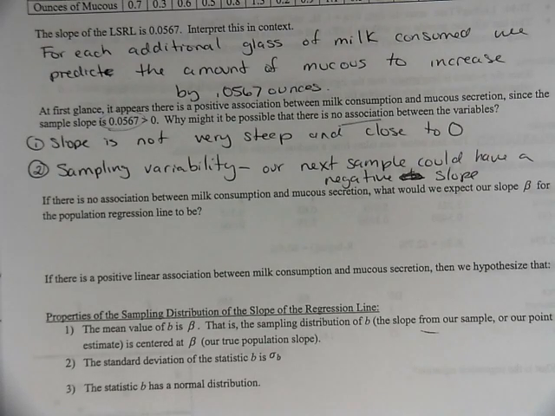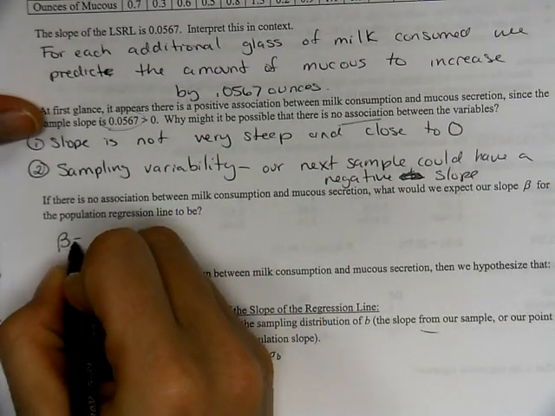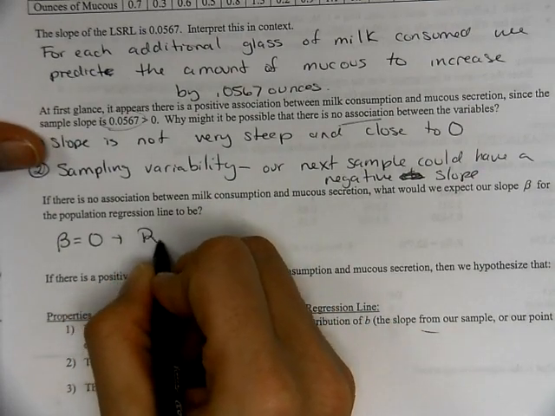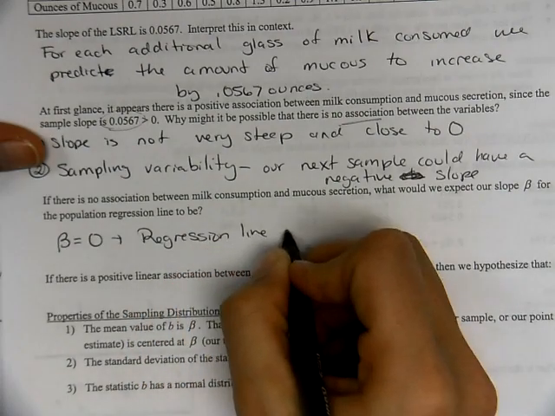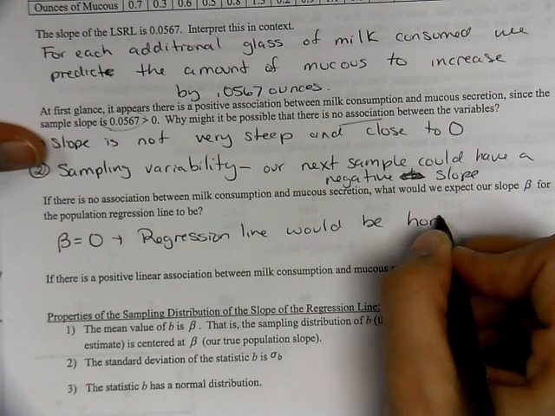So if there's no association between milk consumption and mucus secretion, what would we expect our slope beta to be for the true population regression line? We sort of already said it. It should equal 0. So the regression line would be horizontal.